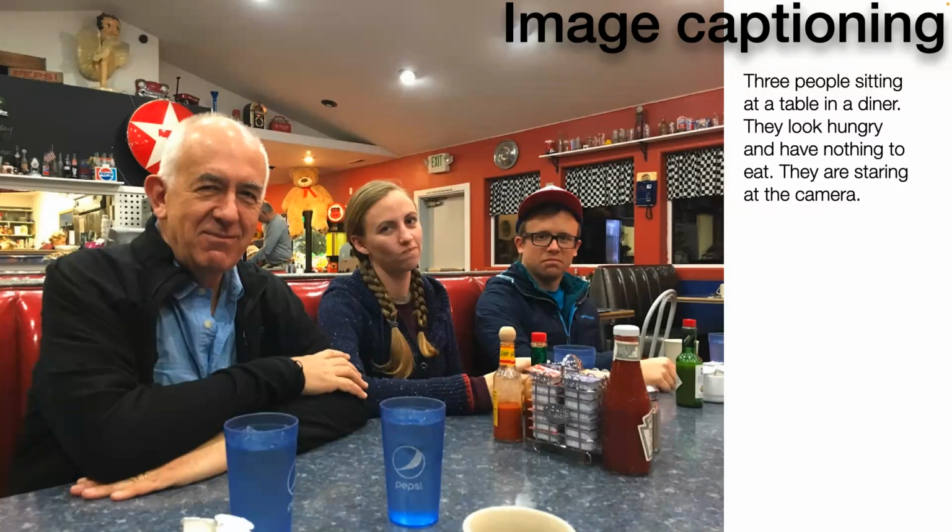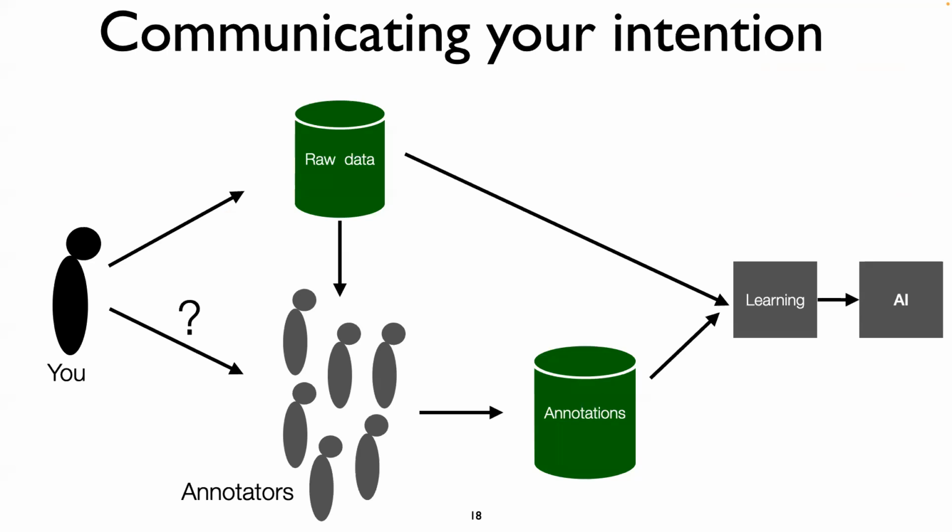Okay. So these are all sorts of annotations that you want to collect. Now, the trouble is that you're not doing it yourself. You're having other people do it. And so there is a bit of a complicated situation here. So you're producing raw data, you're putting together, curating whatever, a set of raw data. And you want to send the raw data for learning, and you need annotations.